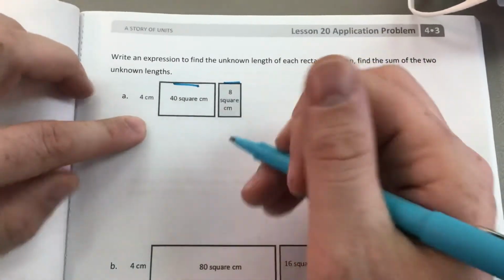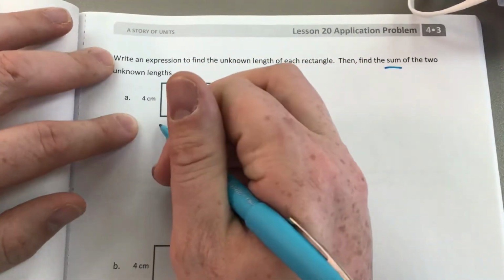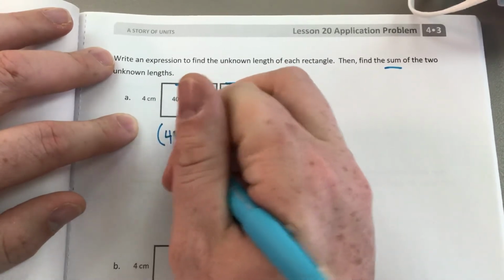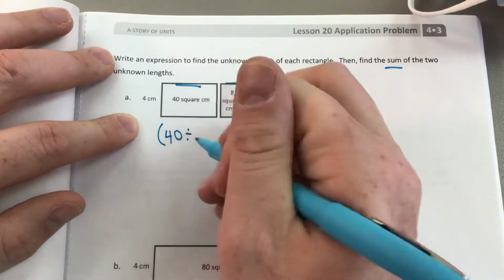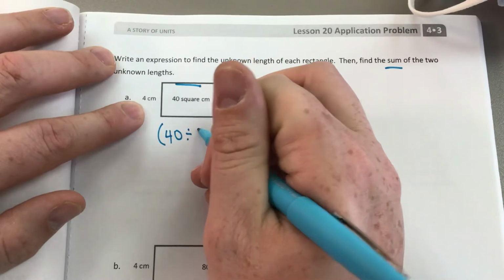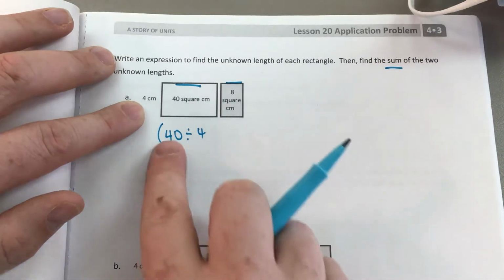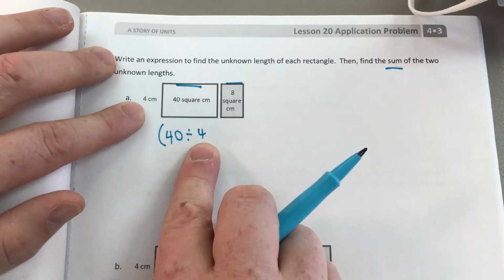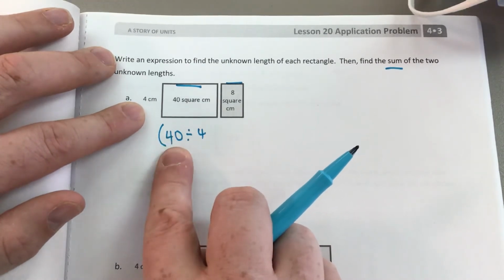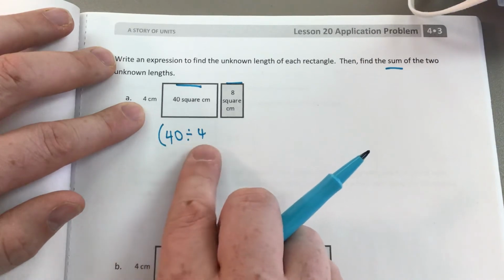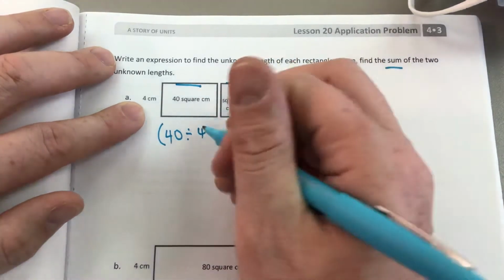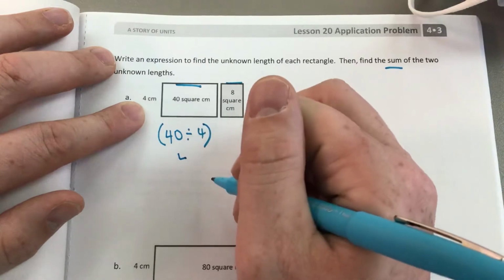So one way to do this is this equation would be the 40 area divided by the width, because we know that length times width equals area. So if I have the area and the width, if I do area divided by width, it will give us our length.